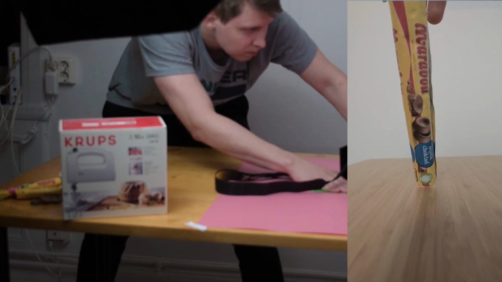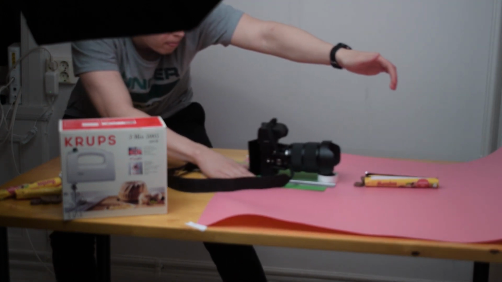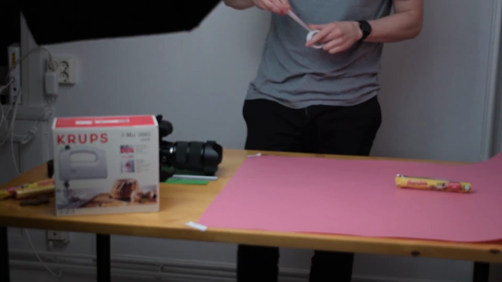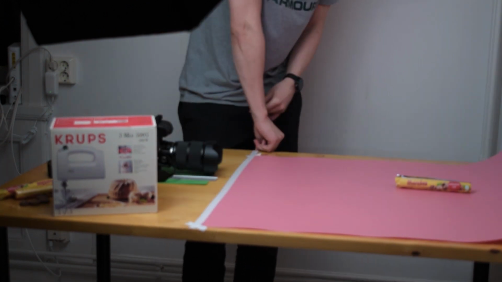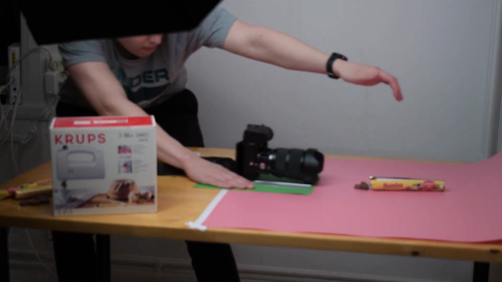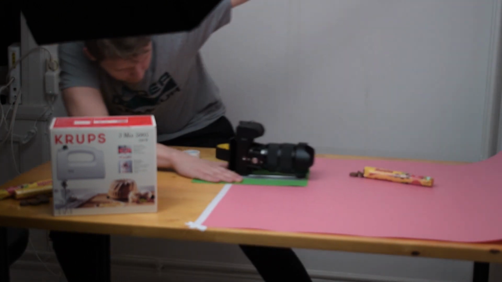So when I tested this out at first, it worked fine. But when it was time for the actual shoot, I quickly ran into trouble. Some problems could be fixed by just using some tape. But the main problem was the fact that the chocolate was so unreliable in the way it rolled out of the tube.